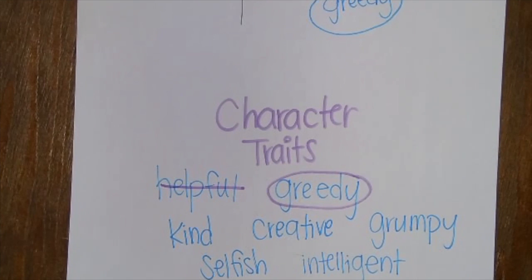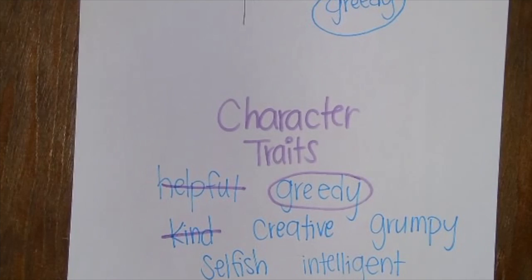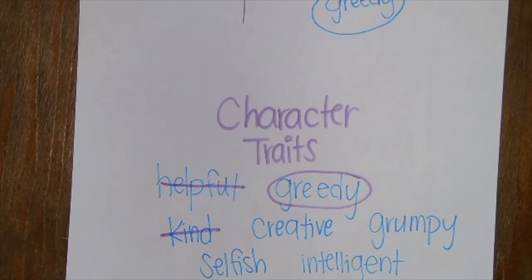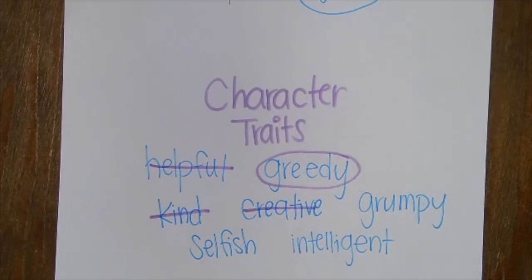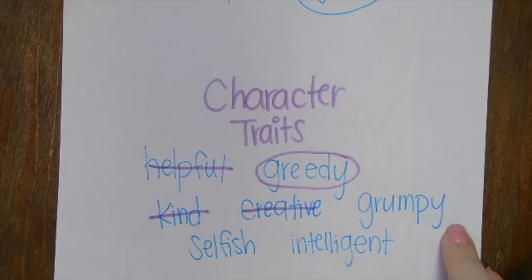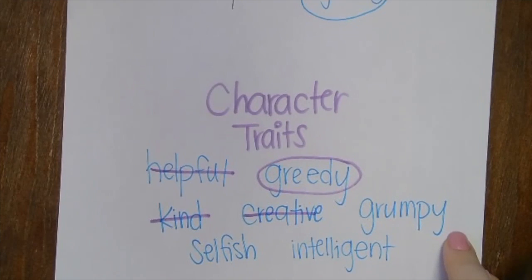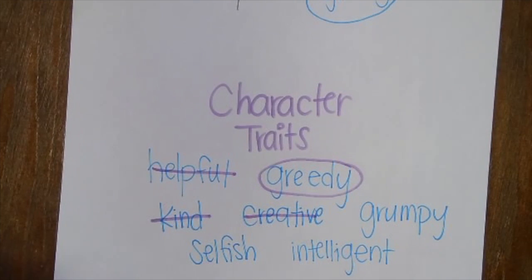He's definitely greedy. Think about all those blueberries. Would you say that Bear is kind? I don't think so. He seems pretty mean right now. Creative. Creative means that someone thinks outside the box, that they're really intelligent and they like art or just kind of creating things. I don't see any evidence of that in the story.